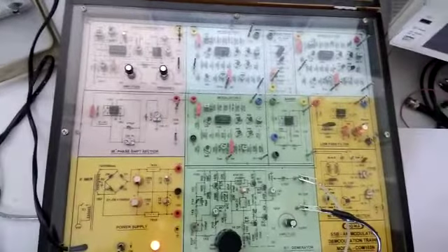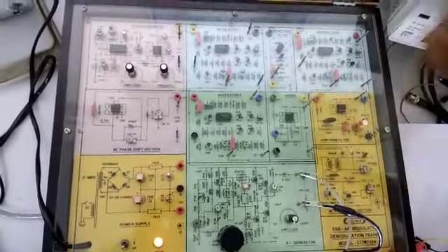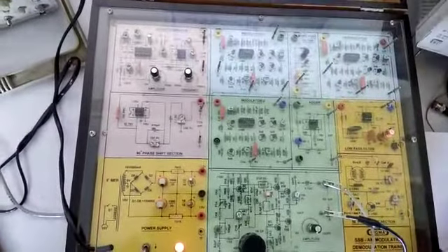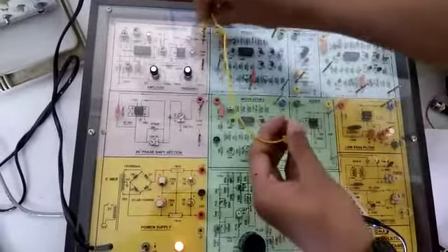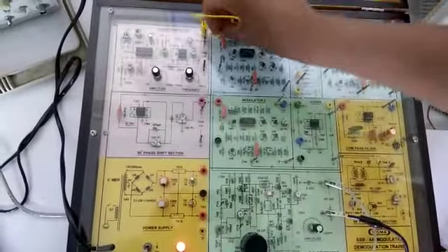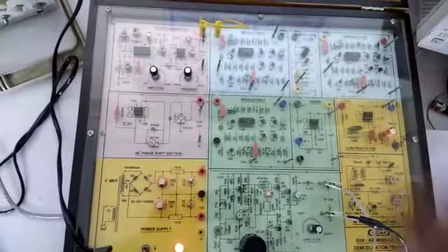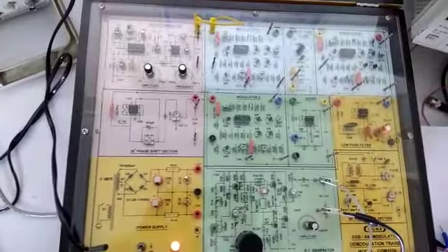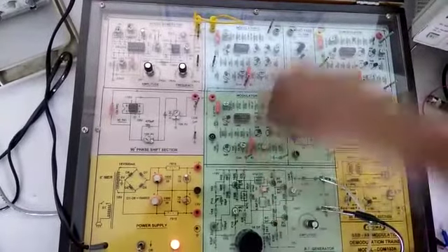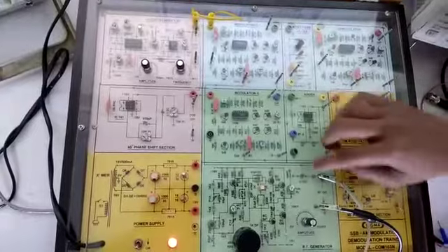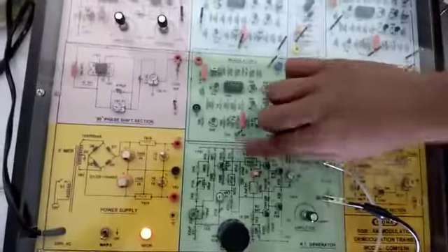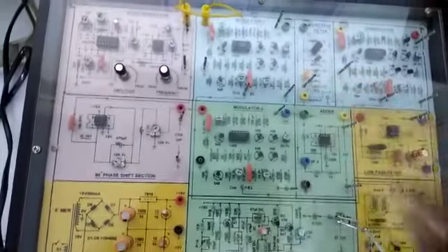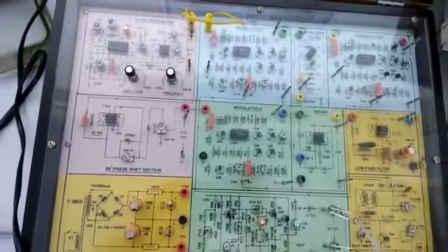So now we are going to make connections on this trainer kit using the connecting wires. I am going to give the audio generator output, that is the audio signal, to modulator 1, that is, we are feeding it to balance modulator 1. The second thing we need for modulation is the carrier signal. Here in this trainer kit, the carrier signal is fed to the modulator internally. We can see this through this line that is going to modulator 1 here. So the carrier is internally connected to the modulator, so we need not connect it externally.